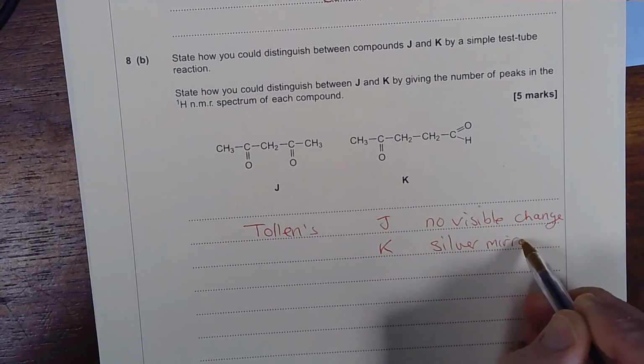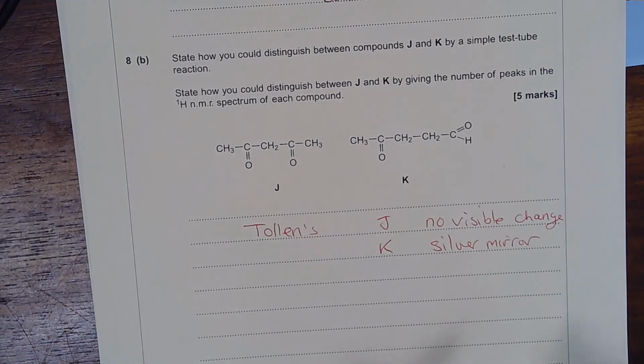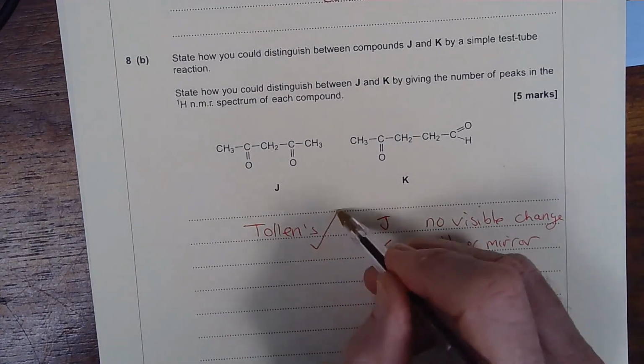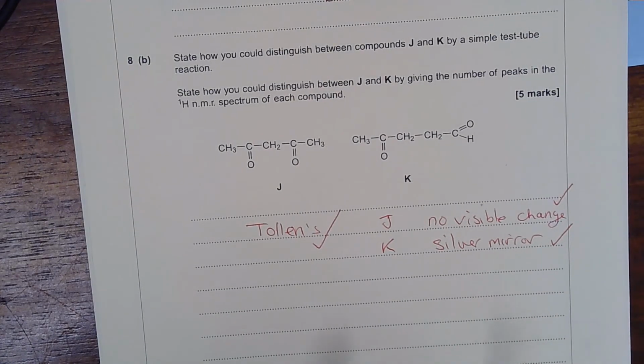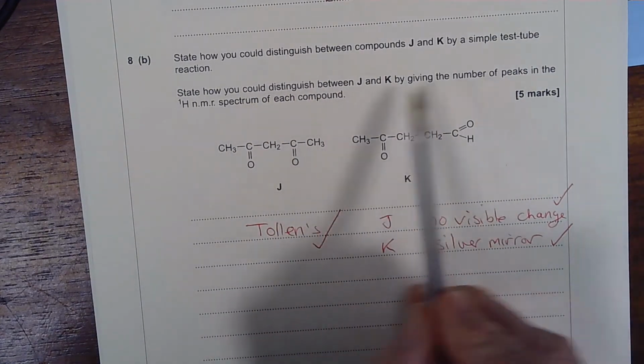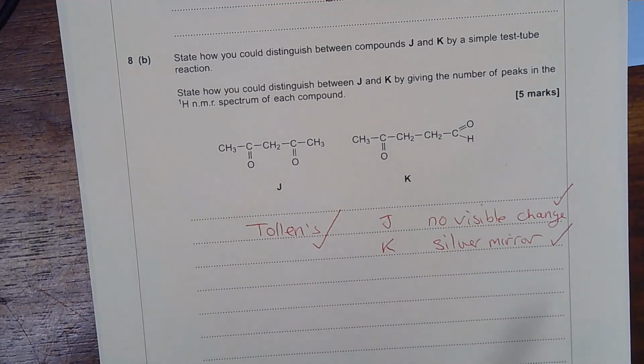So how many of the 5 marks will that achieve? Probably at this stage we're talking about 3, 1 for the name of the reagent and 2 for the correct observations. But how would you distinguish it using proton NMR?